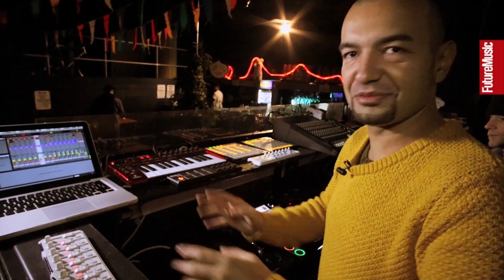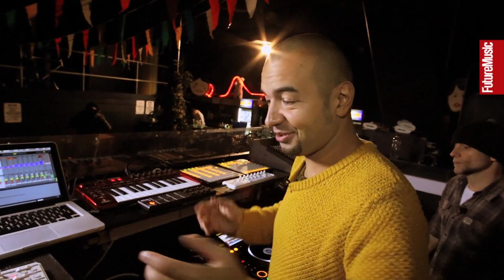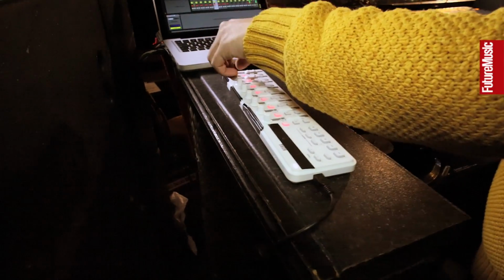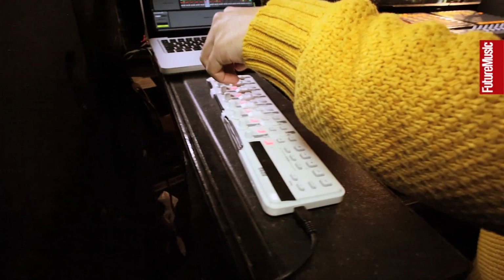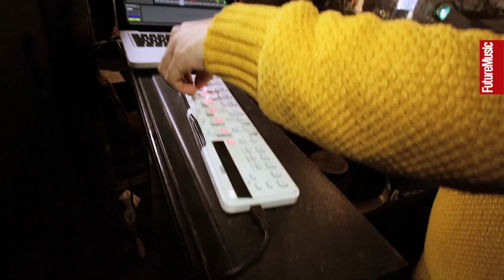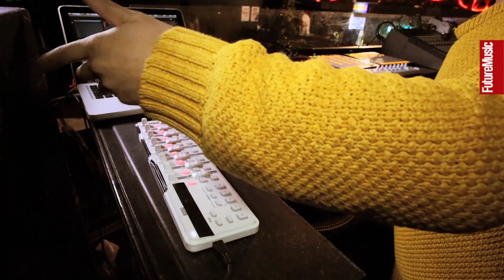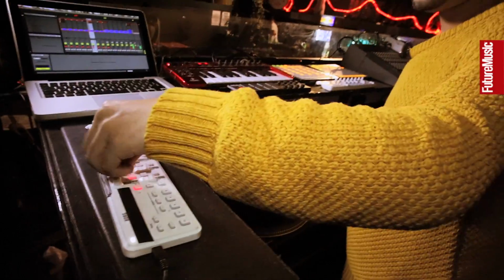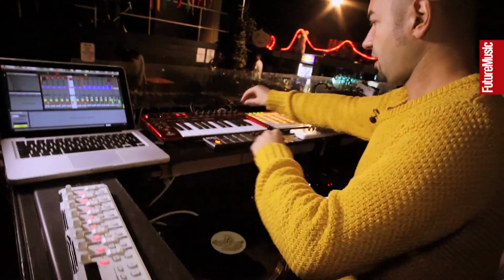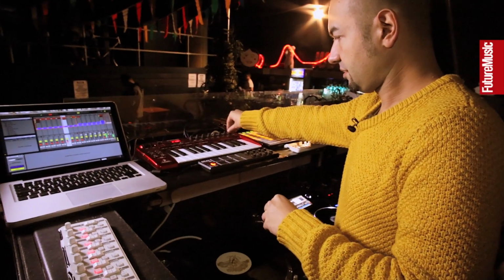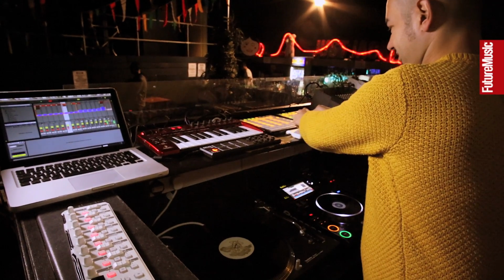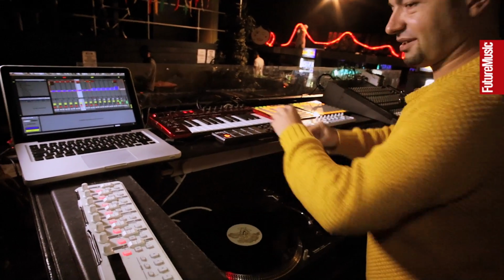I think I can carry on playing with this thing, not for hours but for a long time. I can add more oscillators. Be a nice techno moment in the night.